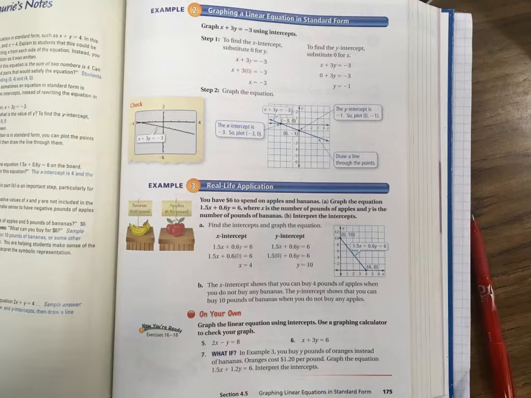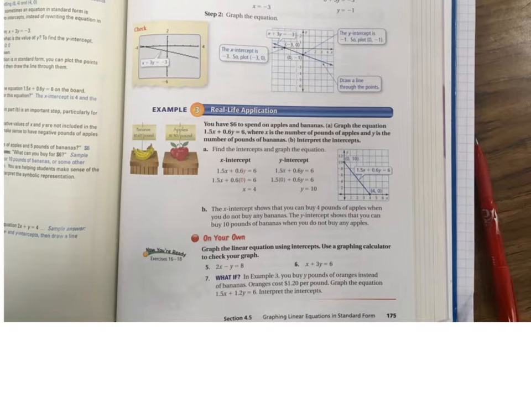There's that. For example 3, I'll go through this quick too. It's a real life application, so this one's going to be important. I just read through this. We have $6 to spend on apples and bananas. We're going to graph the equation 1.5x plus 0.6y equals 6, where x is the number of pounds of apples and y is the number of pounds of bananas. B, interpret the intercepts. A, find the intercepts of the graph from the equation.